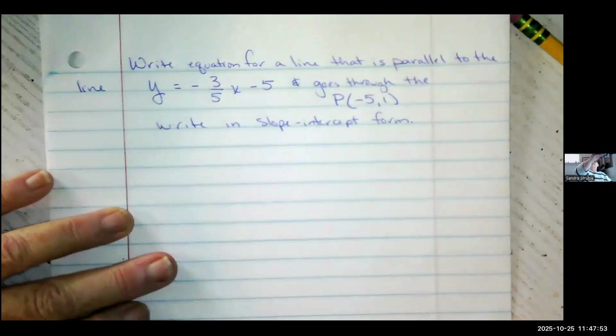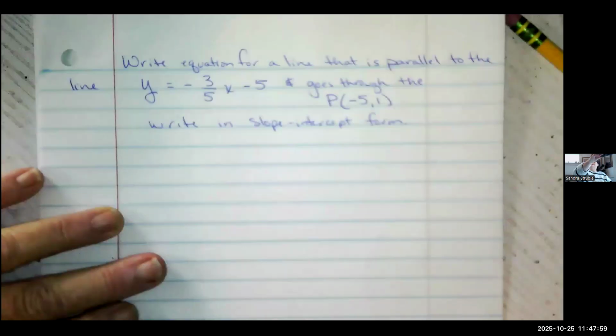Let's clean this up. It's really blurry. I don't know what's going on here. Hold on, we'll get there. Bear with me. It's the light. There we go. That's better.